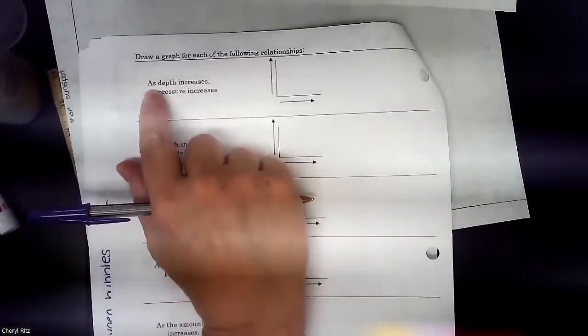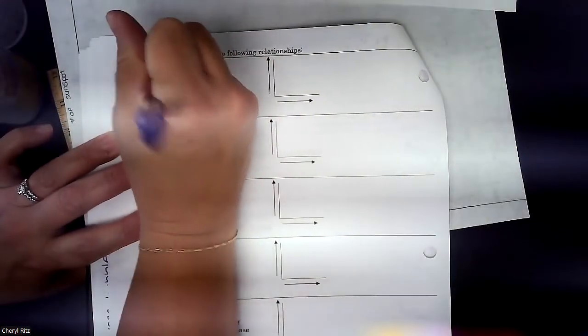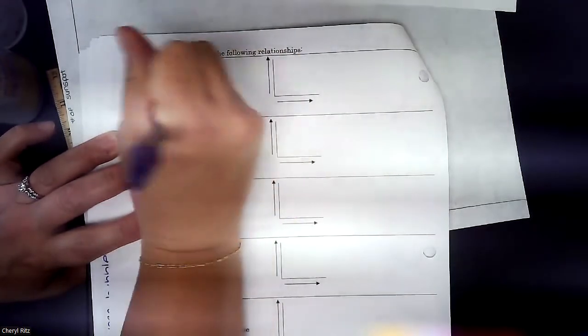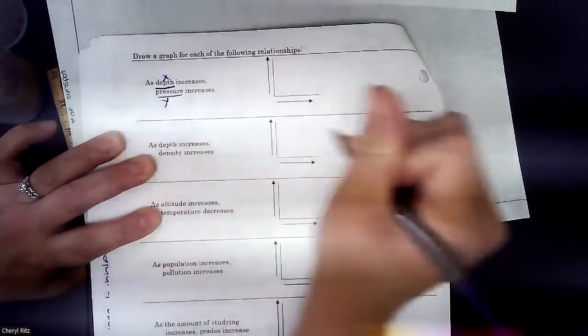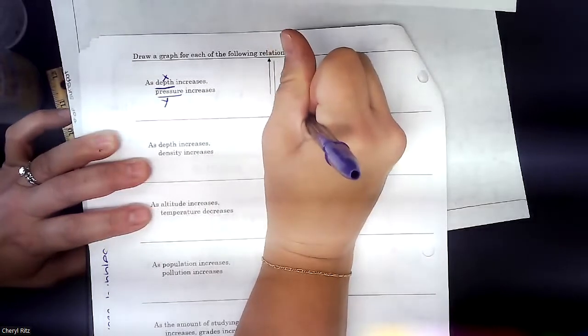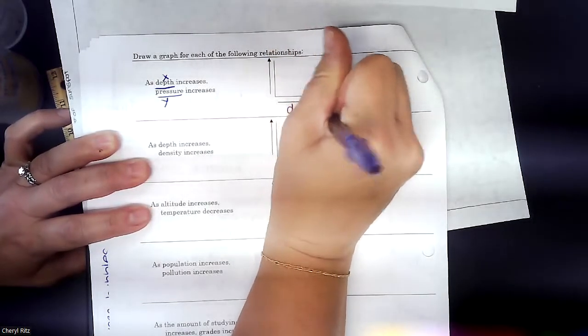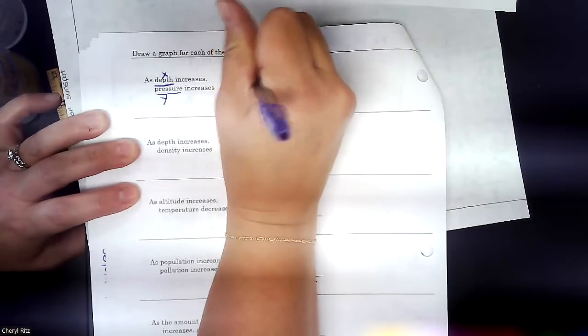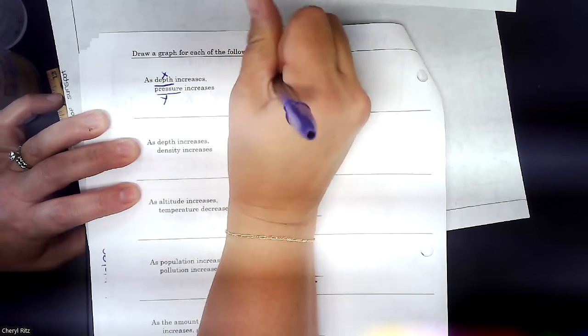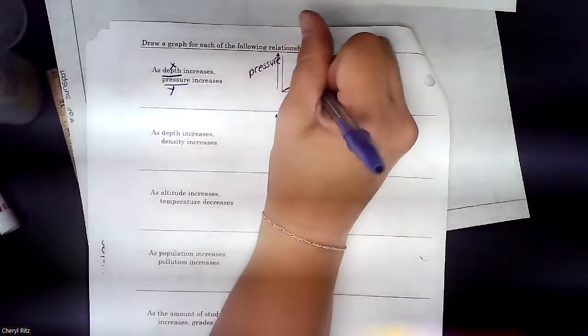So in this case, which one of these is the x-axis? As depth increases, pressure increases, I heard it. So this is gonna be your x. Pressure is gonna be the y, so you do have to label that real quick. Depth, pressure. And it said it increased, so is that an uphill, a downhill, or a flat hill? Uphill.